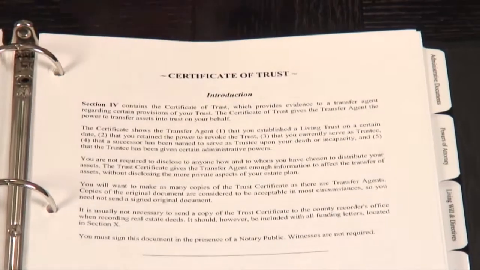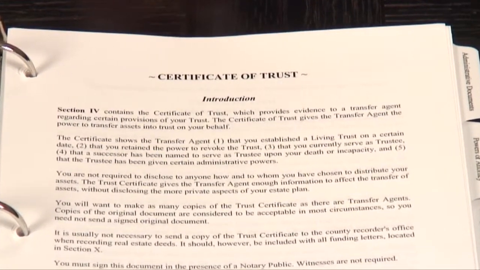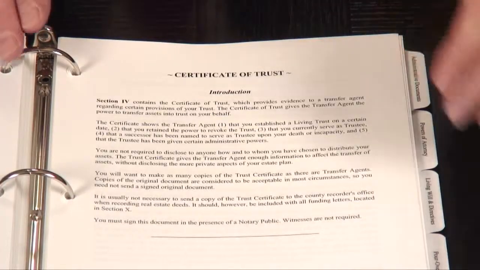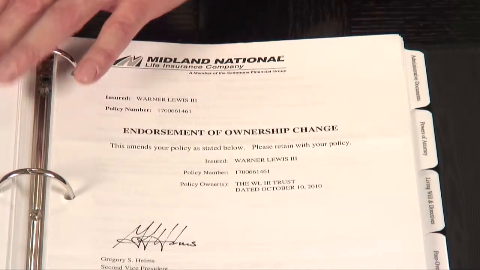The trust certificate is a 2-page redux of the living trust that is appropriate for showing to banks and brokerage firms and insurance companies to prove to them that the trust exists without showing them the 50-page document. So the certificate of trust is a very handy and powerful document.